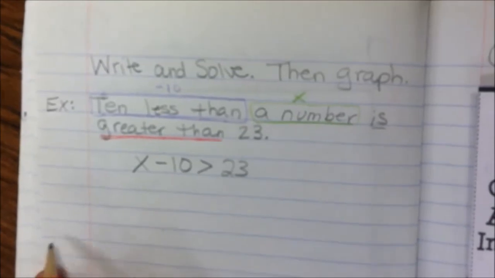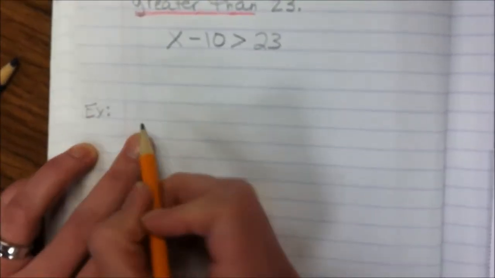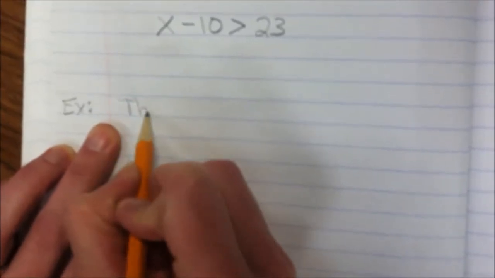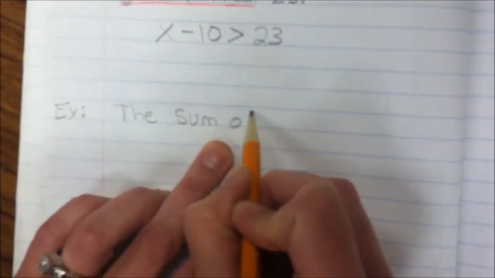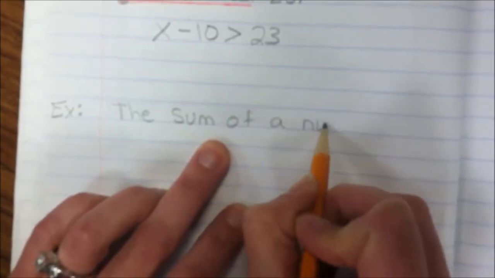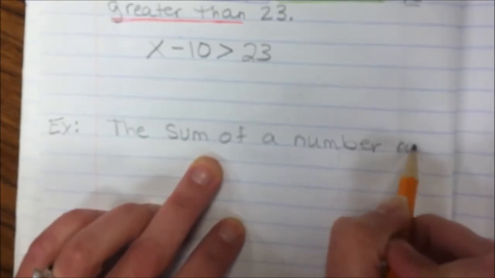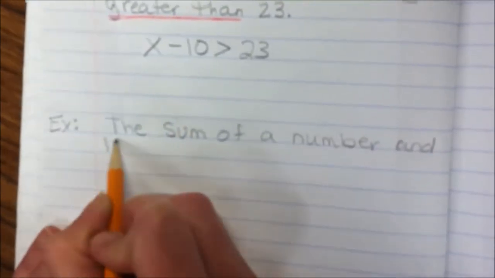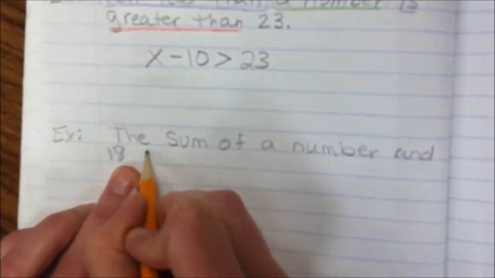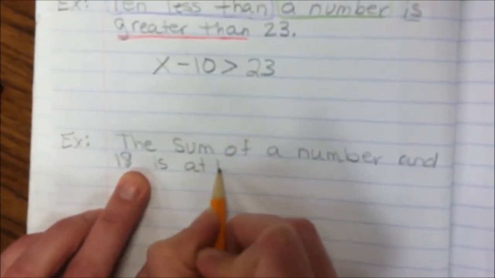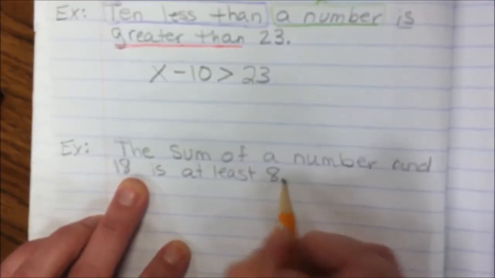I'm going to give you one more example to try, and it is the sum of a number and 18 is at least 8.